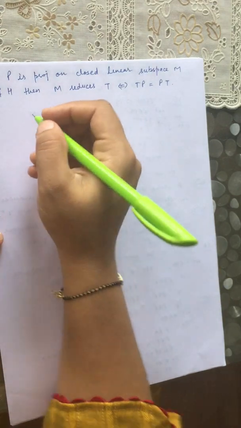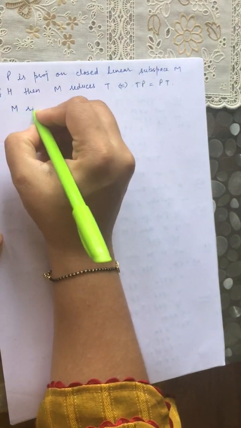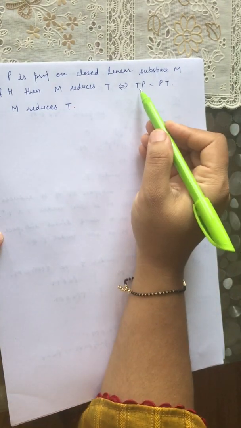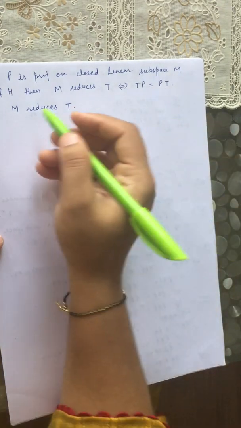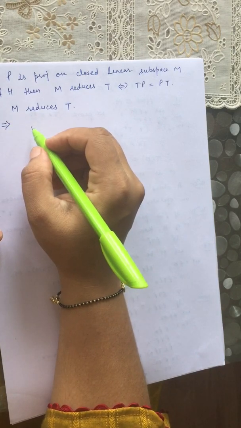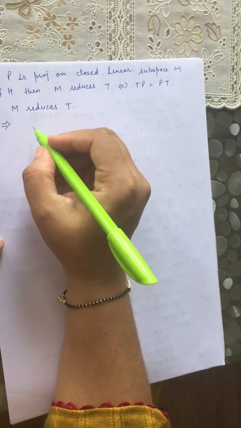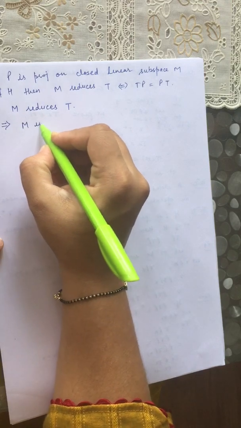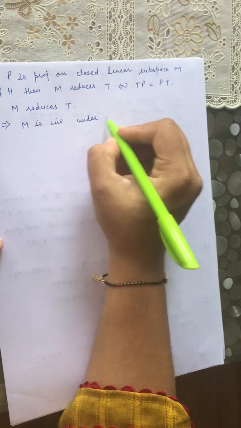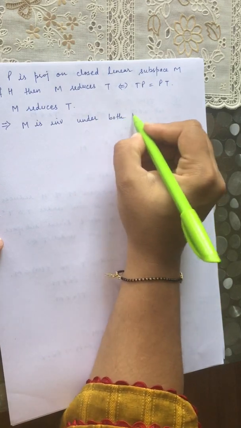So from the previous theorem, let us say M reduces T. Now we have to prove TP is equal to PT. By definition, or by theorem C, M reduces T if and only if M is invariant under both T and T star.